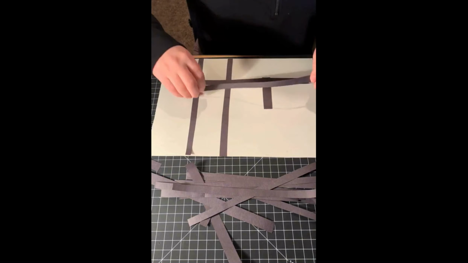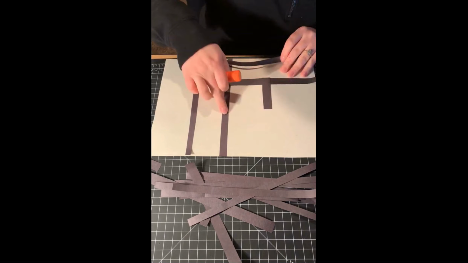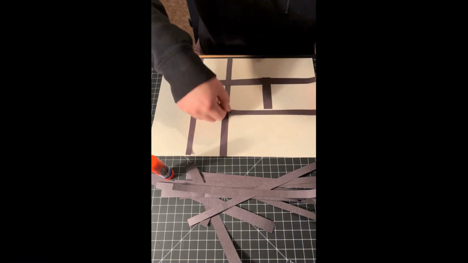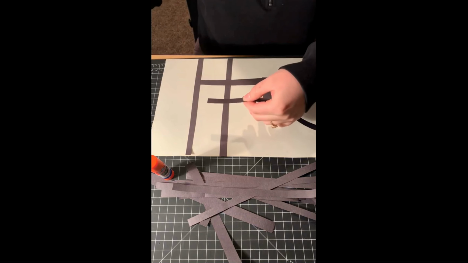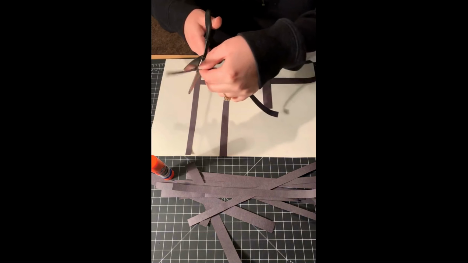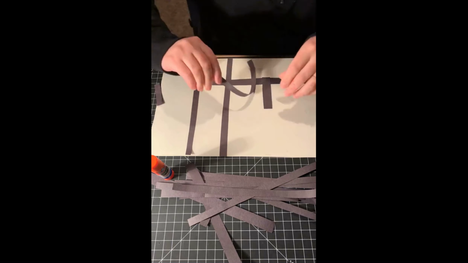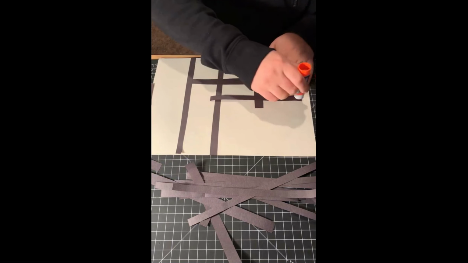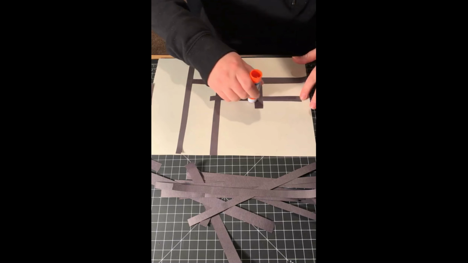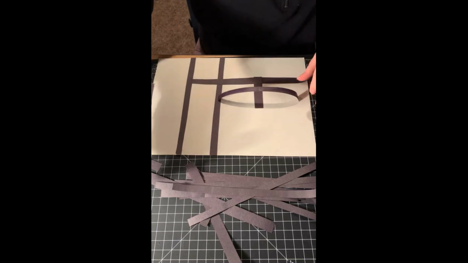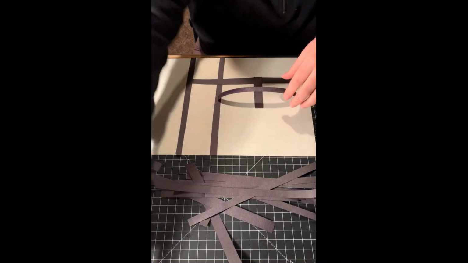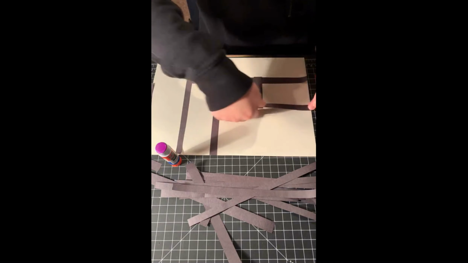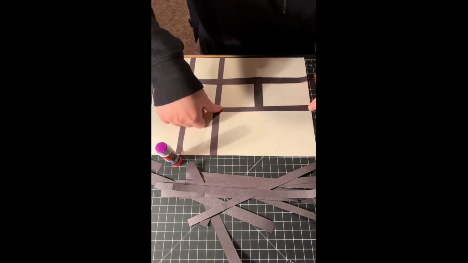So we are going to make a grid type structure with these black lines here. We're going to take these strips and measure where we would like them to go, and then we're going to cut them and glue them down. Mine is already halfway complete because I didn't want this presentation to take 25 minutes. So mine's partway done. You will start with a white piece of paper and start completely from scratch.